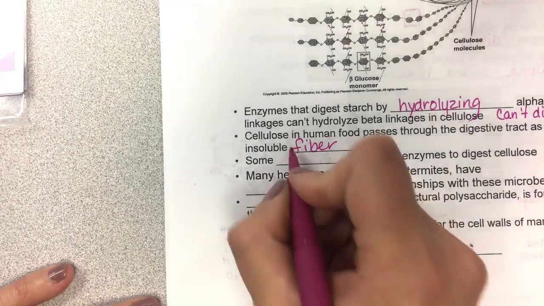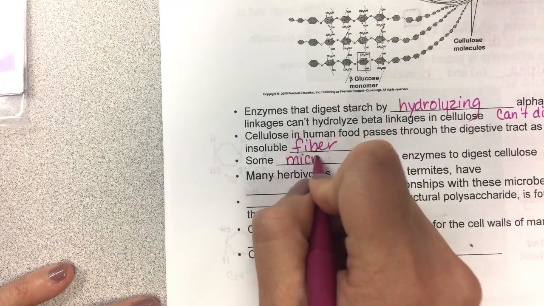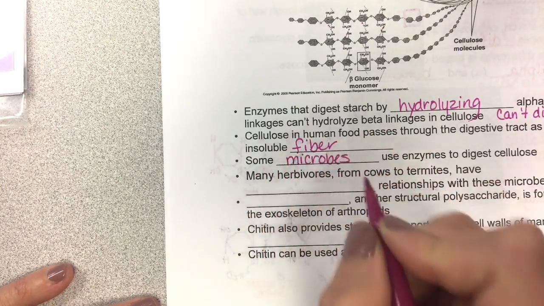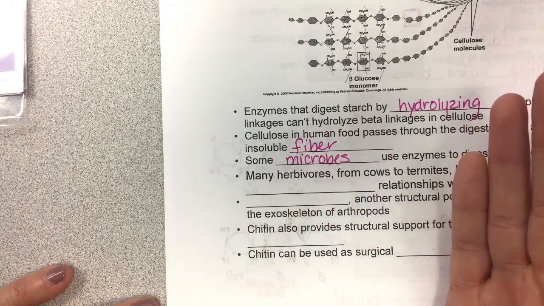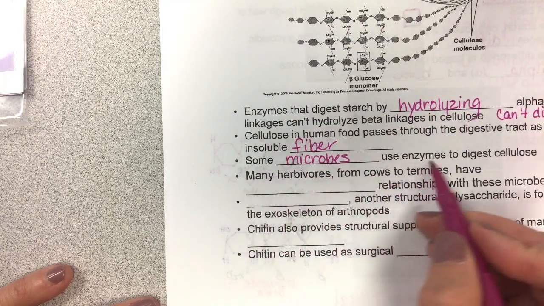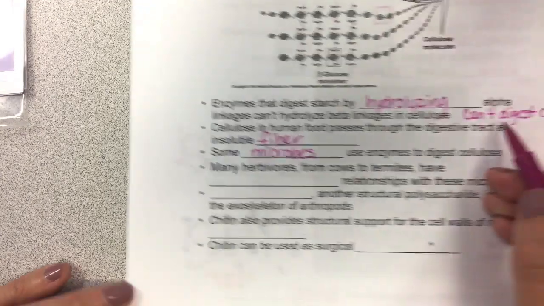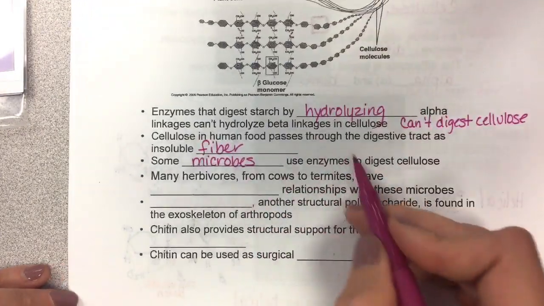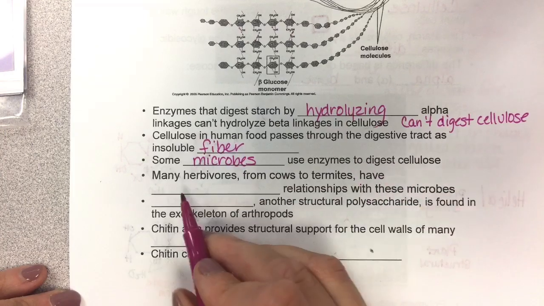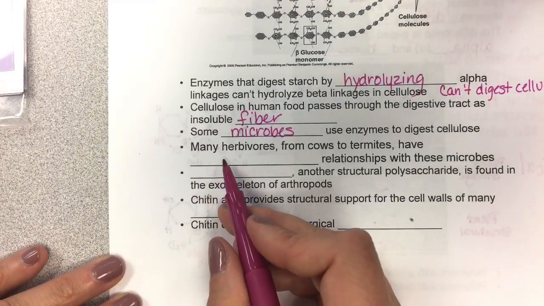So some microbes, though, microbes are small organisms, like microscopic bacteria would be a microbe. Some microbes use enzymes to digest cellulose. So we don't have enzymes to digest cellulose, but other organisms do, and so some bacteria are examples of that.